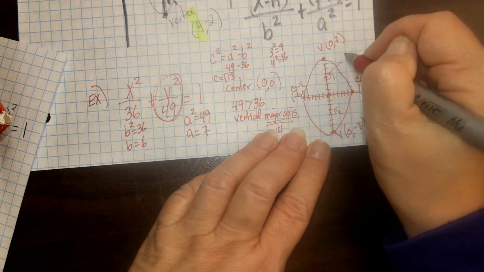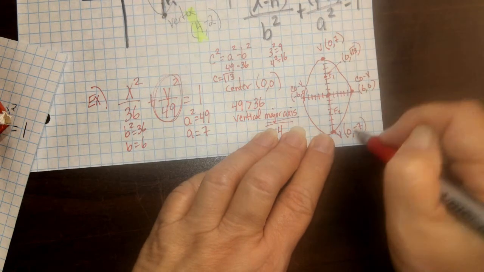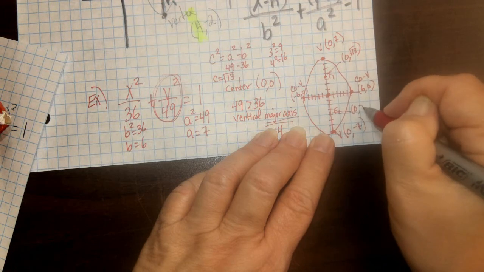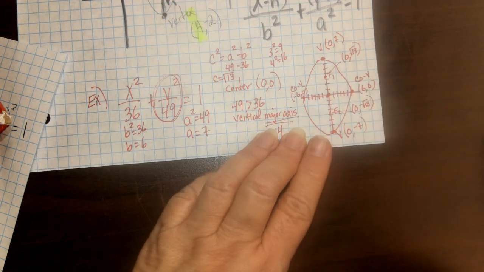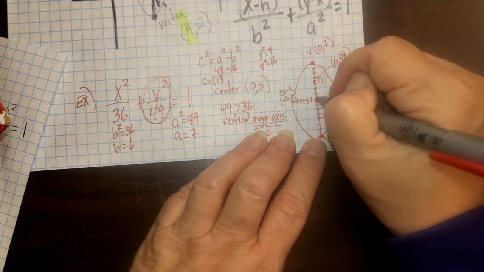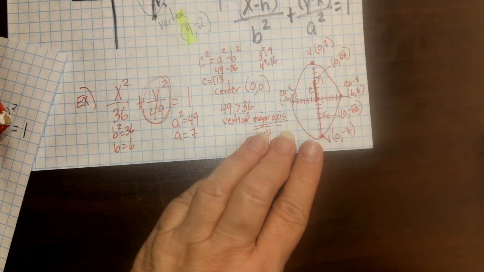And where is that point? It's at 0, square root of 13. And where is this one? It's at 0, negative square root of 13. So from the center to the focal point, that is C.